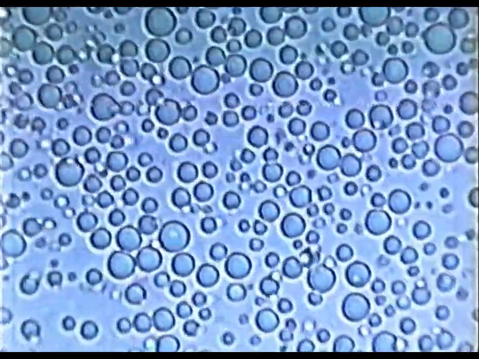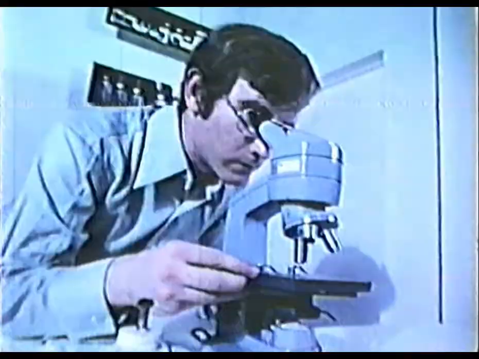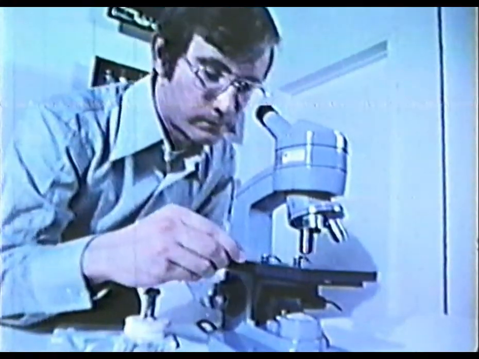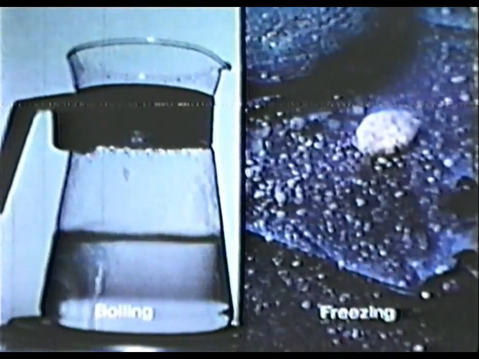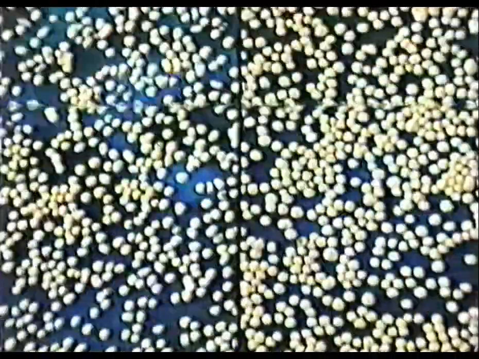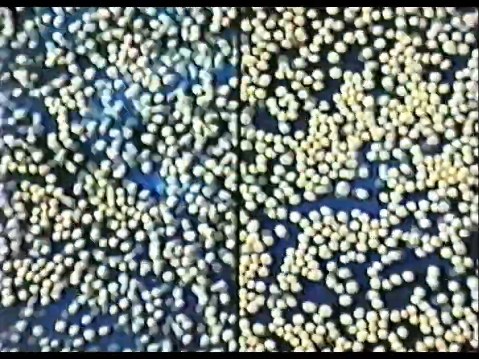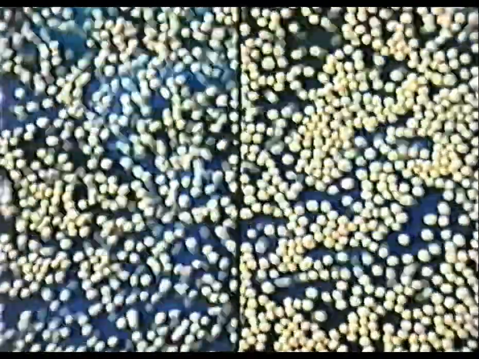Molecules move because they have kinetic energy, energy of motion. What we call temperature is, in fact, a measure of the kinetic energy of molecules. Molecules move faster as temperature rises, slower as temperature falls. Because they have kinetic energy, then, molecules are in continuous random movement.